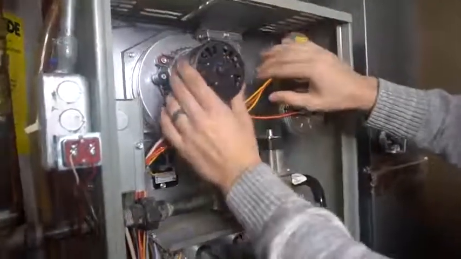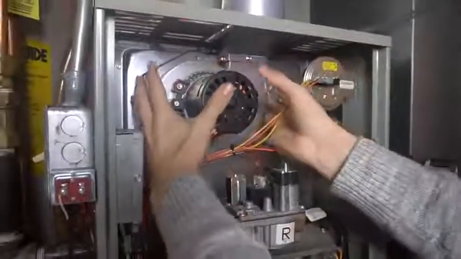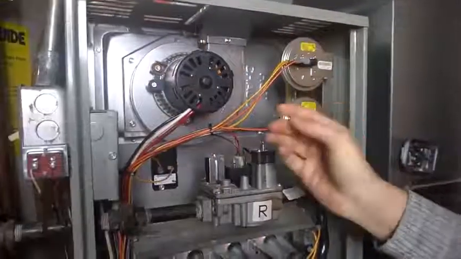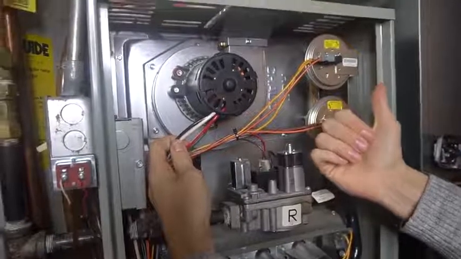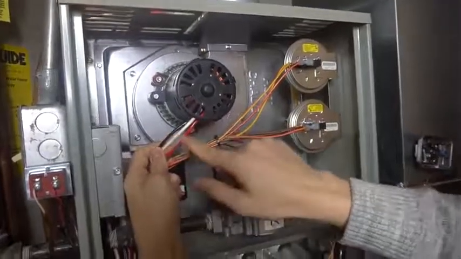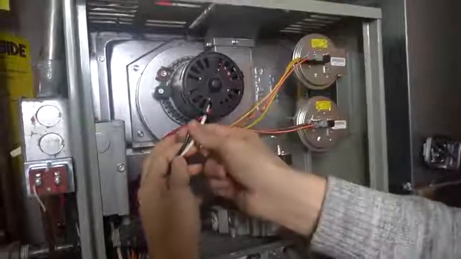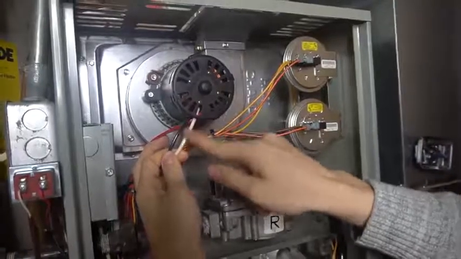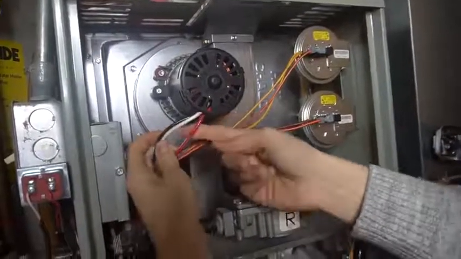And usually if this motor were to be replaced, you don't just replace this motor part, you actually replace the whole assembly. So this metal part all comes off and you replace it as one piece. Also, there are various different kinds of motors. There's variable speed inducer motors, there's two-stage inducer motors, like mine right here, and there's single-stage inducer motors. The single stage will only have two wires, so they'll have a line voltage, a common, and a ground. But as you can see on mine, I also have a red.